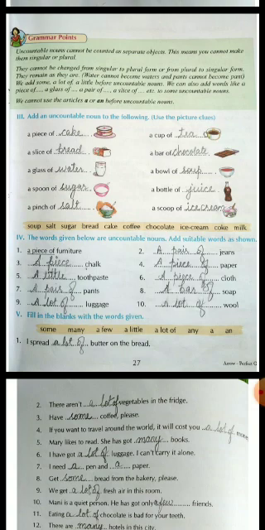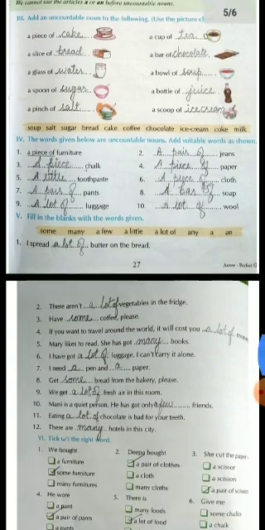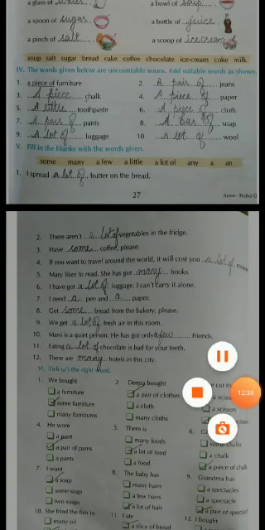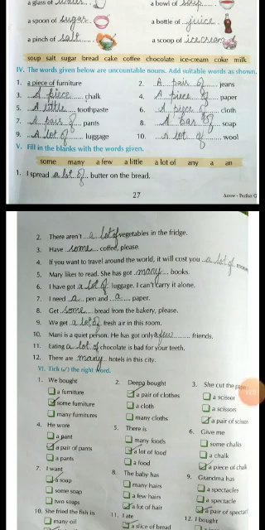Now, exercise 5 is you have to fill in the blanks with the words which are given in the box. Some, many, a few, a little, a lot of, any, a, an. Now, students, you have to complete this exercise, and we will do it later in the next part. I hope you've understood what are countable and uncountable nouns. It is very easy. You just revise it once and then you will get it well.